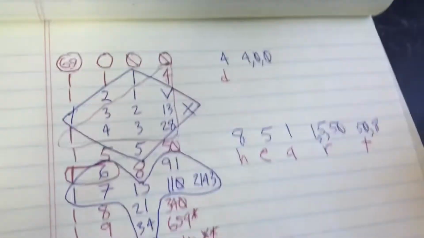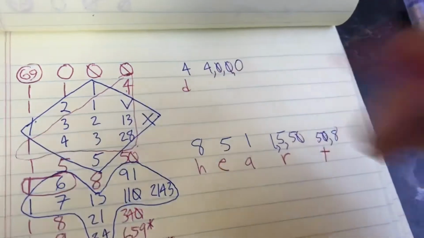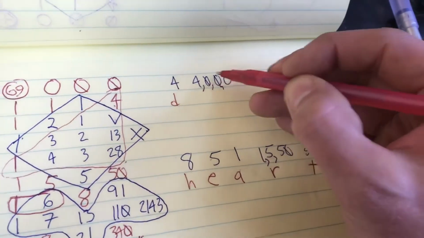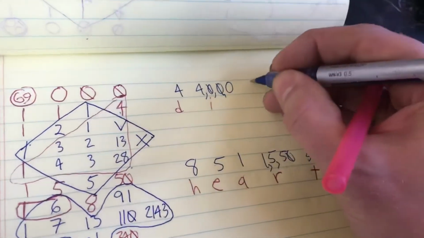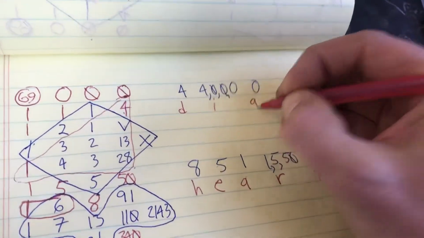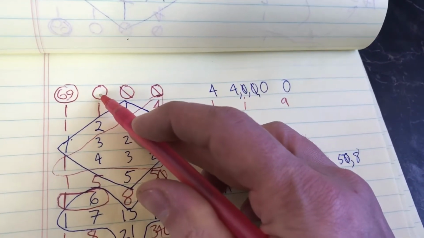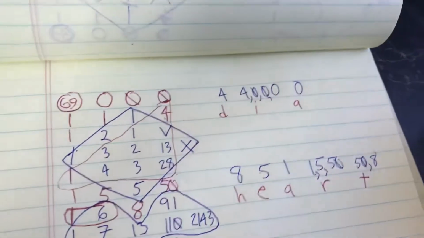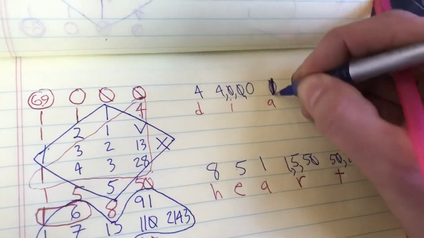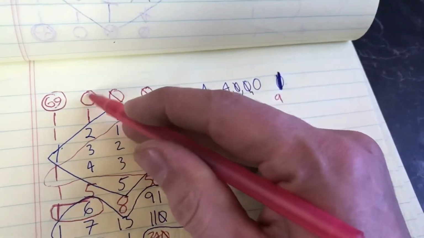Oh yeah, and then ring, I guess, is what I had. Ring. 4, 5, 6, 7, 8, 9. D, I, A, no, D, I. Let's just go A then. Yeah, whatever. Let's not use that. Let's just use the one. D-I-A.